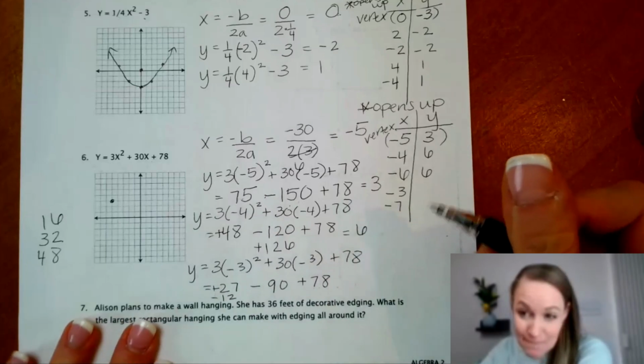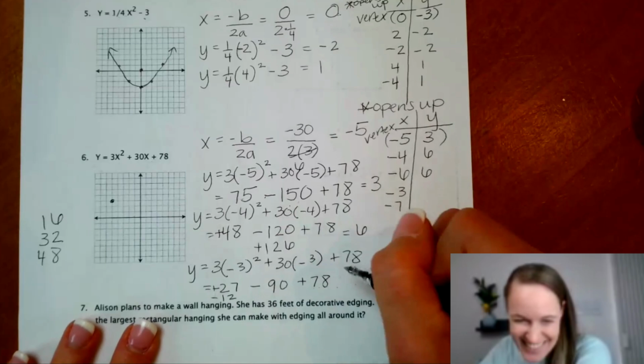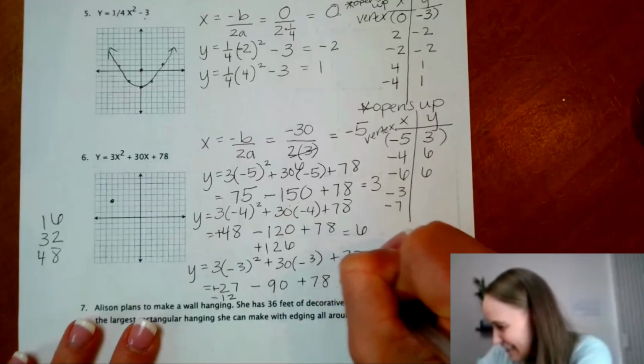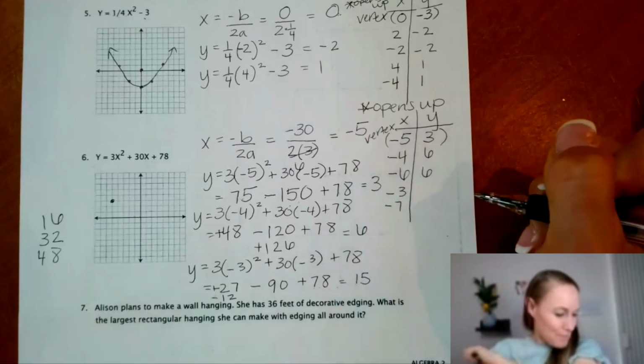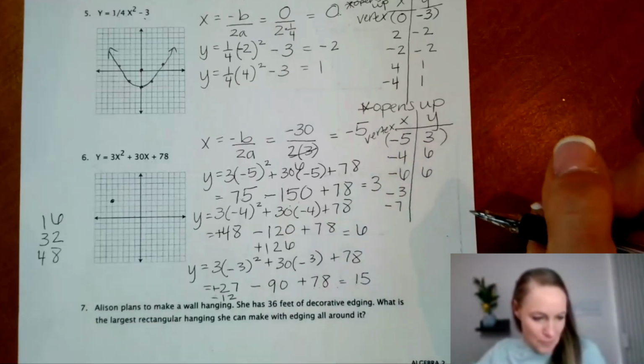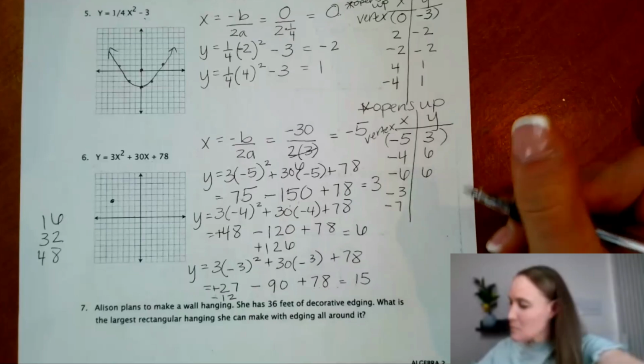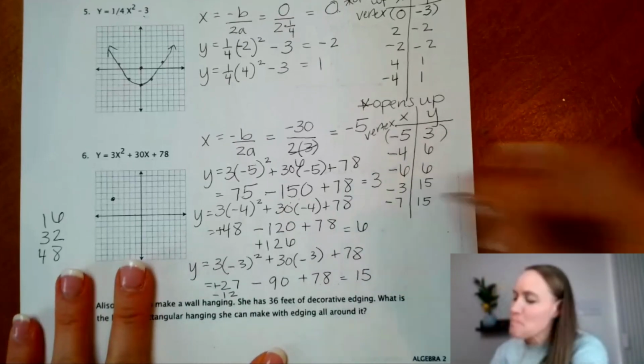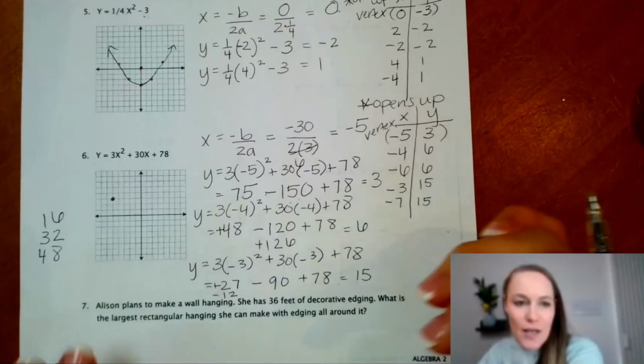Is that right? 15? Someone check my math. Yes. It's hard to do math on camera. So 15, 15. Okay, let's go ahead and graph these.